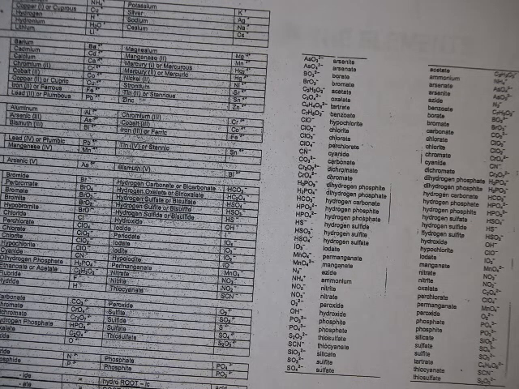They're on the back side of your sheet, and I don't like the way that those are listed. I'll try and get you a better set of polyatomic ions for you to use. Actually, it'll probably be a new periodic table.